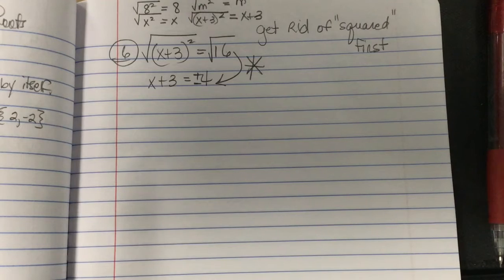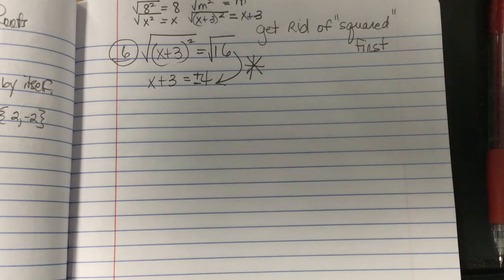Now, they do want to go. I'll show you what they want to do, and I'll show you why that doesn't work in just a second.